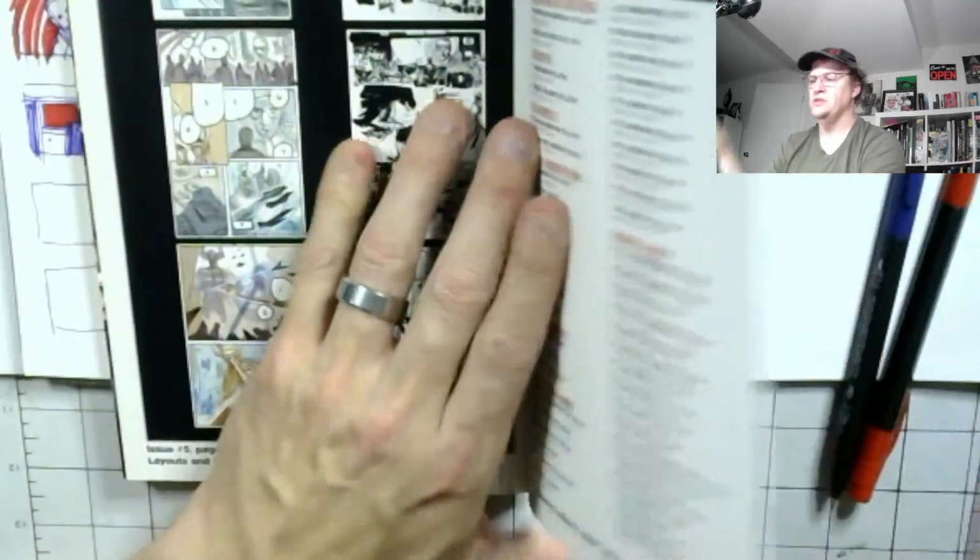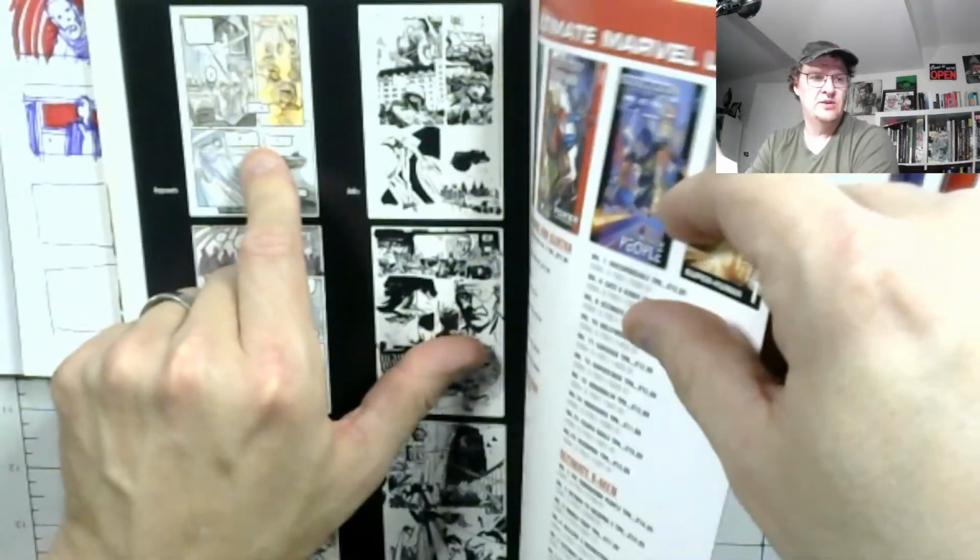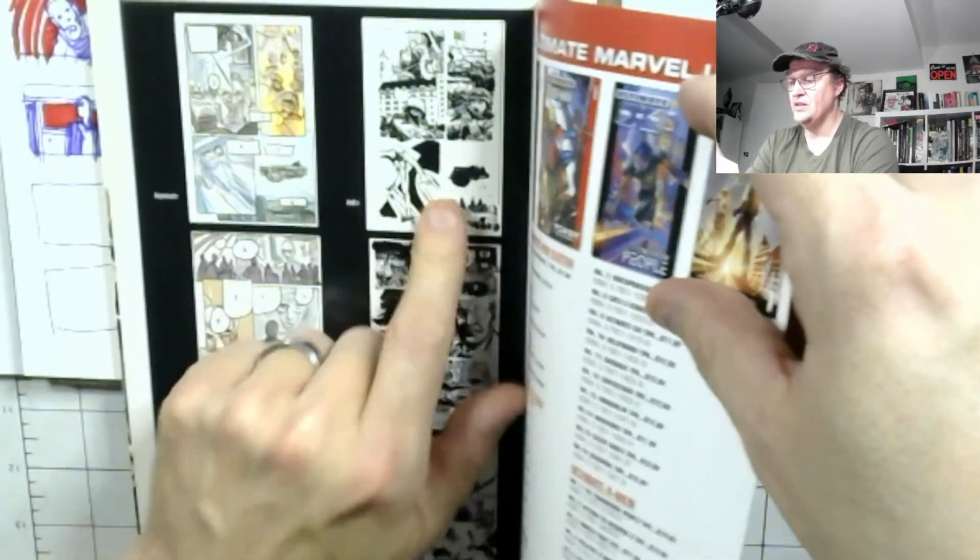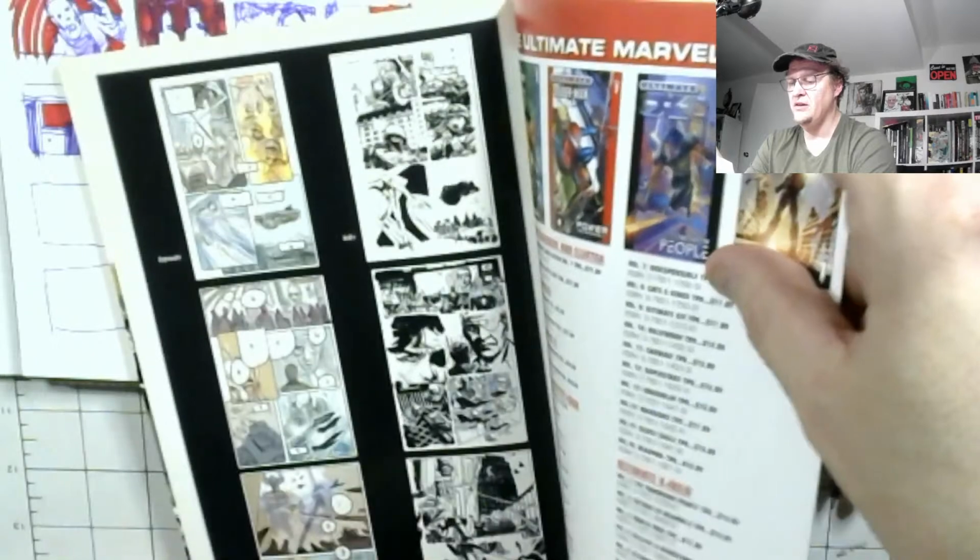Now, I wish I had some examples of his original pencil art. Oh, we got something here. Okay, so here's his process, right? He lays it all out, thumbnails it all out. Then he does line art from that.